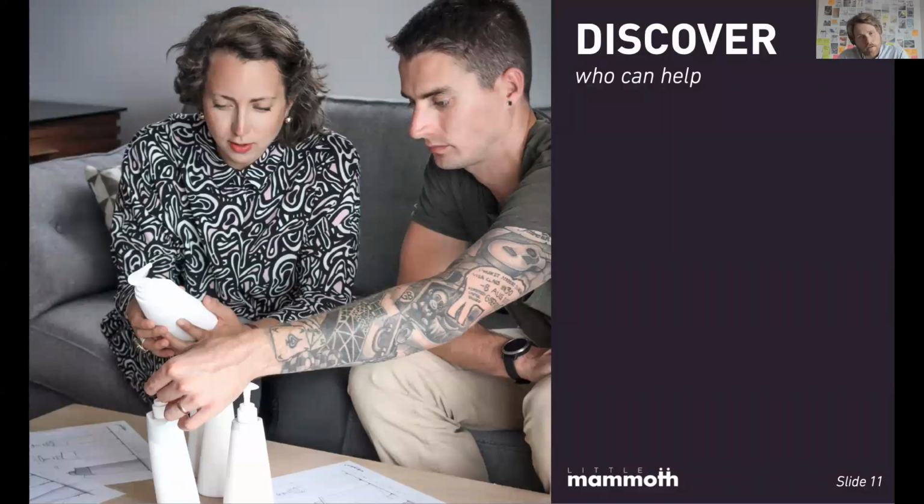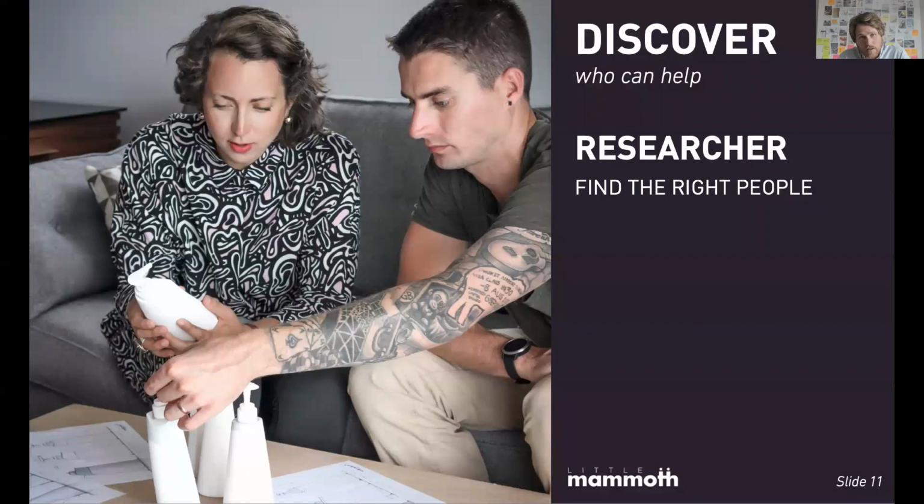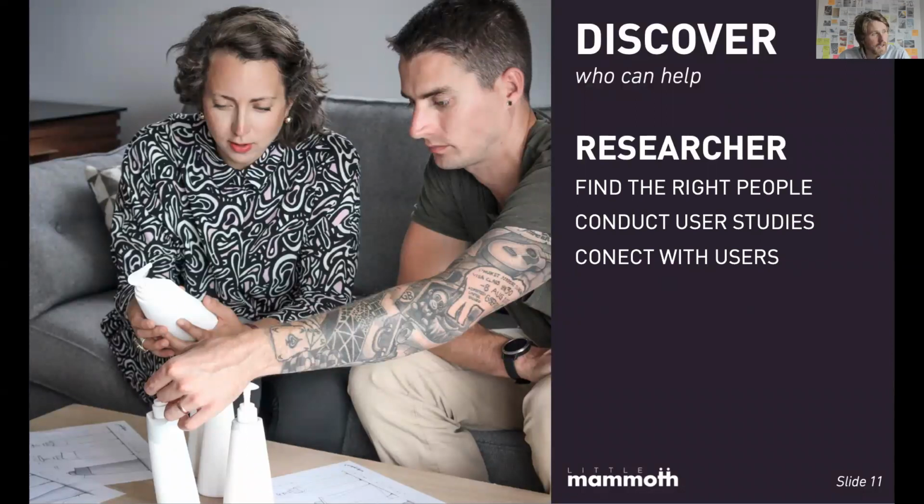And someone that can help you in this phase is a researcher. A researcher is there to help you find the right people. They're there to conduct user studies and connect with users. So it's really important that not only are we talking to the people who are our target user group, but we're also connecting with them. And so we can build a rapport, because if we can build a rapport with them, we get a better set of answers and we get a more clear truth from them when we're talking to them. They also help to ask unbiased questions.